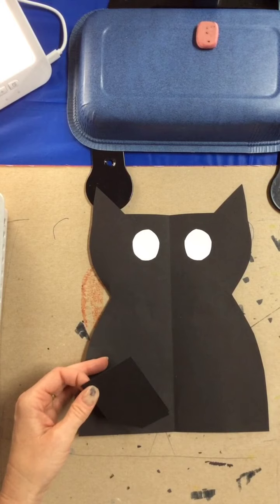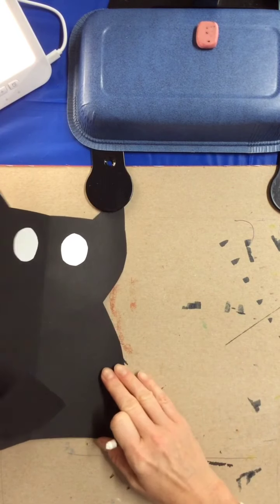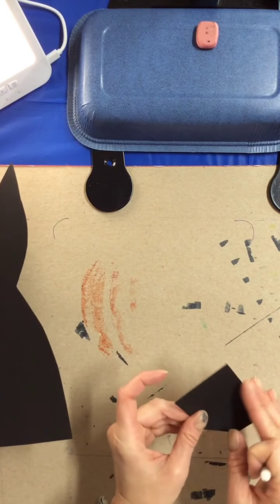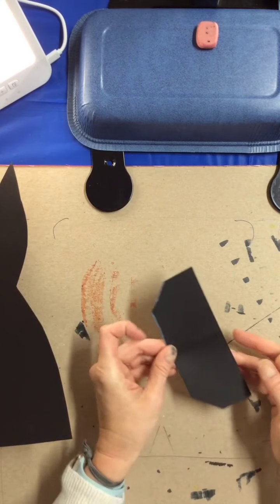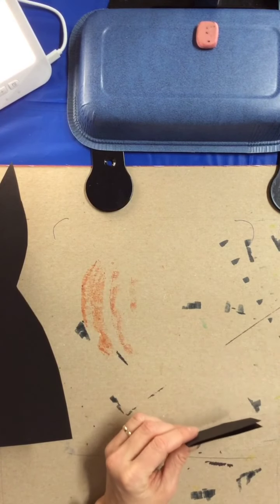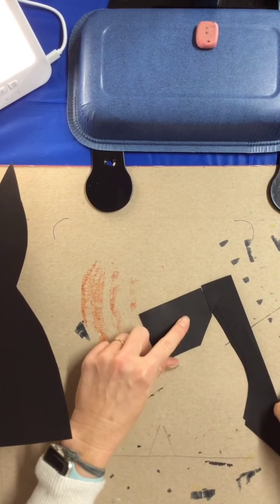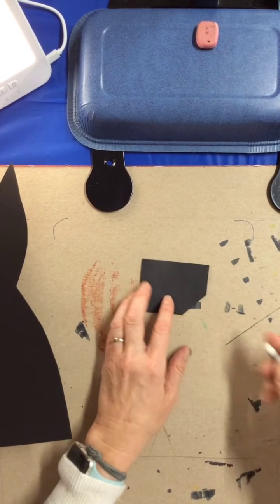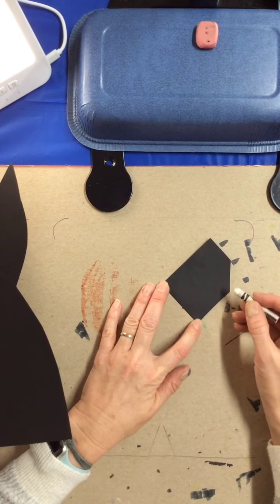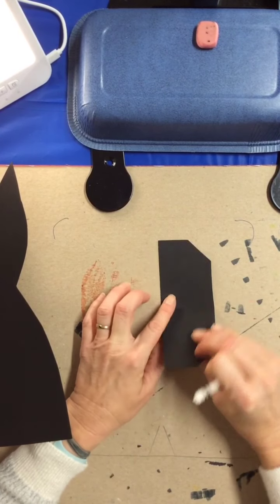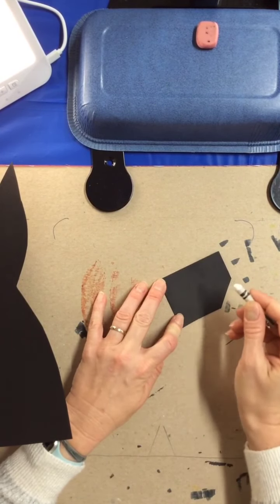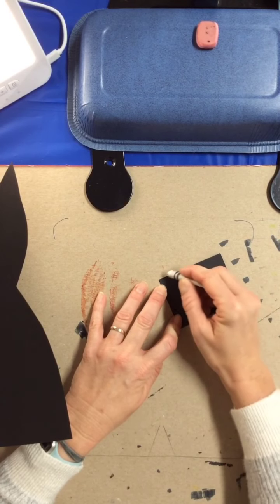So I'm going to move my cat over from what I have right now. I'm going to take that piece of black paper that was up towards the top of the cat's head, and you will draw, keep it folded. Remember, we're working with symmetry.